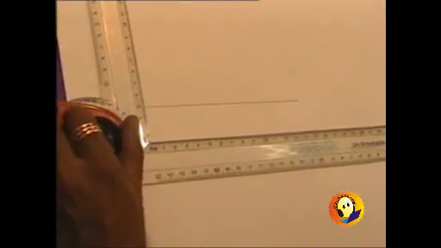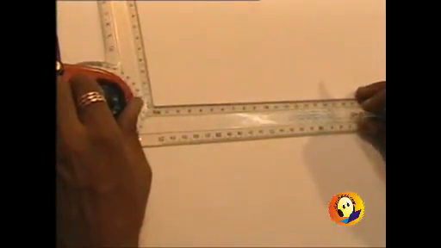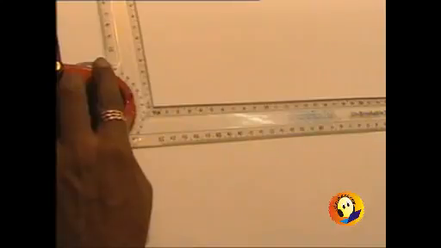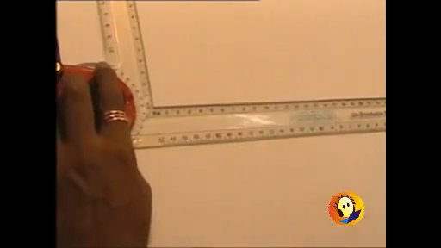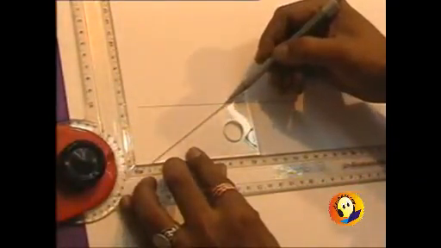It is resting on its base in HP, such that one side of base is making 30 degrees with VP. The height of the prism is 75 millimeters.